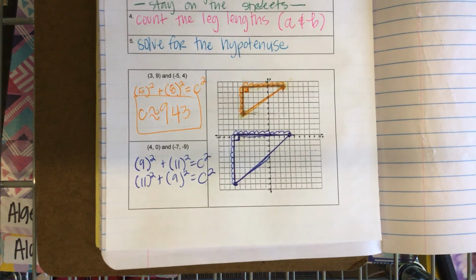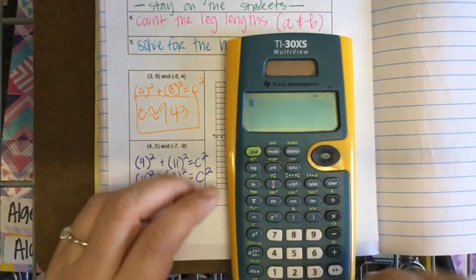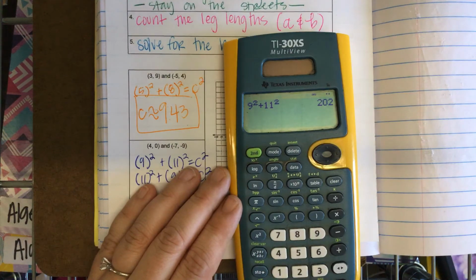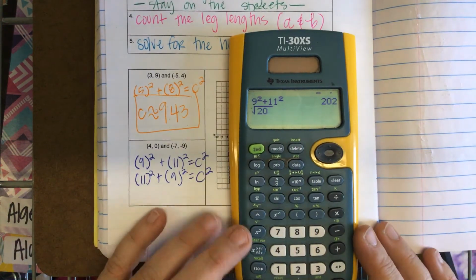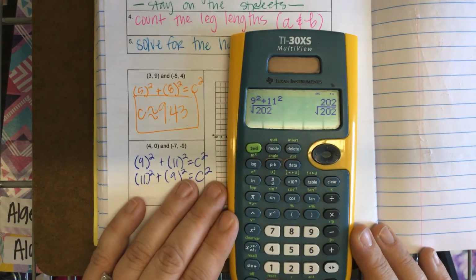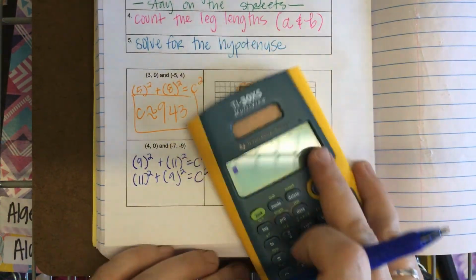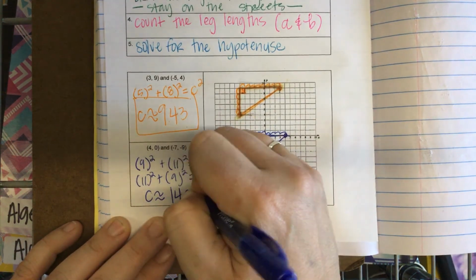Our rules for the Pythagorean theorem are substitute, simplify and solve, which is where we use our calculator. And the last step is to square root. 9 squared plus 11 squared. 202. My answer's 202? No, you have to do second and then x squared and then use your conversion. Square root it and then use your conversion. My answer's 202? No, use your conversion button. Oh. 14.21.